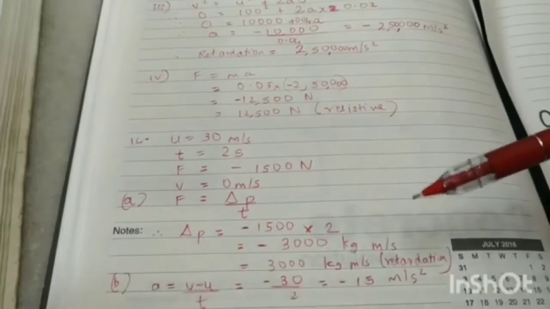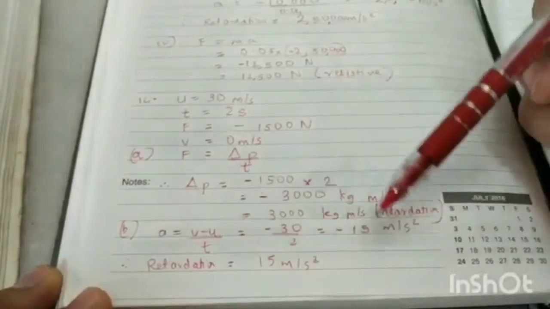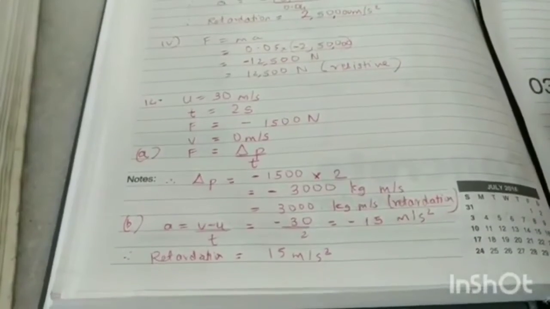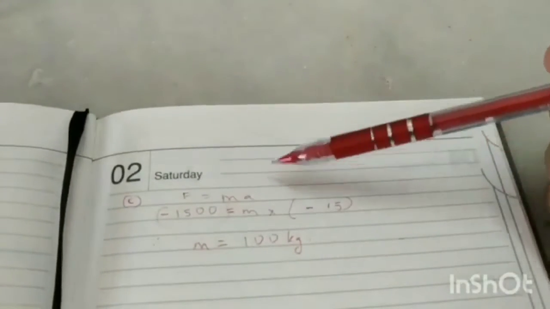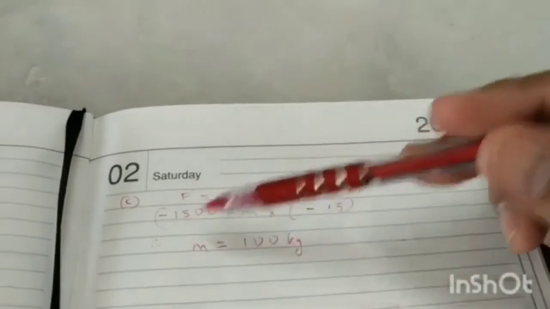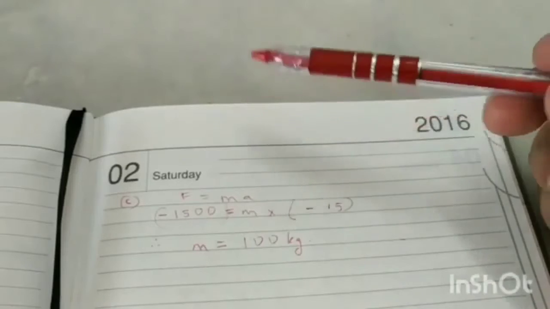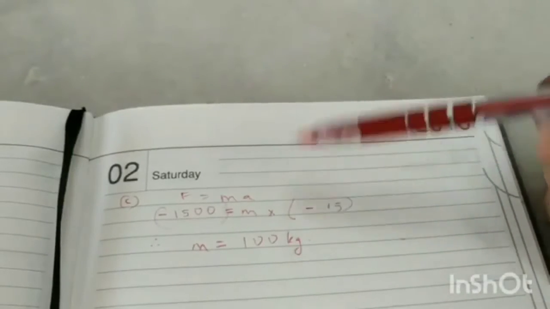Next, they've asked for the retardation. So again, we use the formula: a is equal to v minus u upon t. We'll get a negative answer, but the retardation is 15 meters per second squared. And then they've asked for the mass. So again, the formula is force is equal to mass into acceleration. Negative signs go away, 15 goes down, and the answer is 100 kg. If you don't use negative signs and if you just use the magnitudes and get the answer here, it's okay.